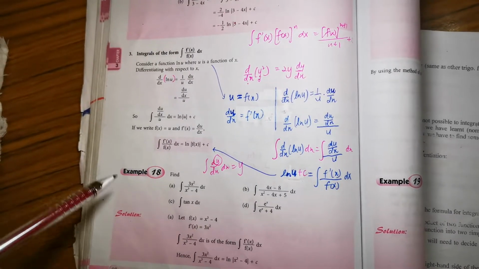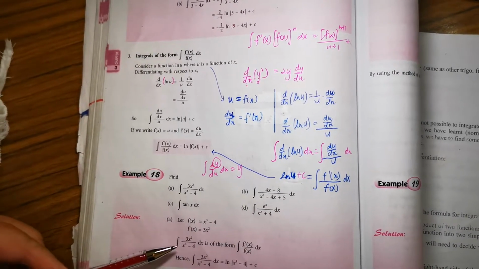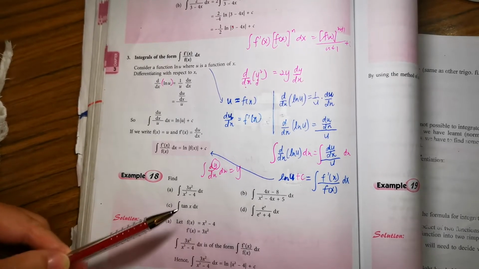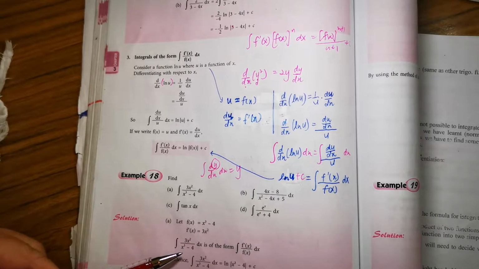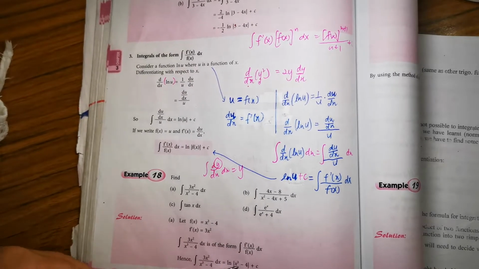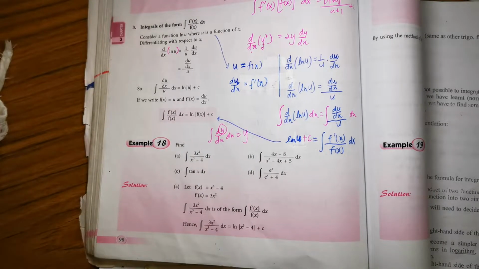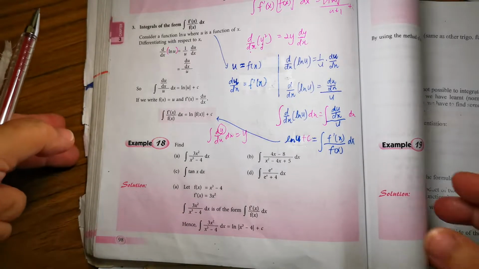Yeah, so this one. Integrate 3x squared over x cubed minus 4. So the denominator is your fx. So when you differentiate, you get 3x squared. Right? So exactly the same. So this is in the form f prime x over fx. Alright, so directly apply the formula. So the answer is ln fx, or fx is here, plus c. Okay? This is one of the examples. Okay, so the first three you can find the proofs in your textbook and also some examples. Alright, you can refer yourself.